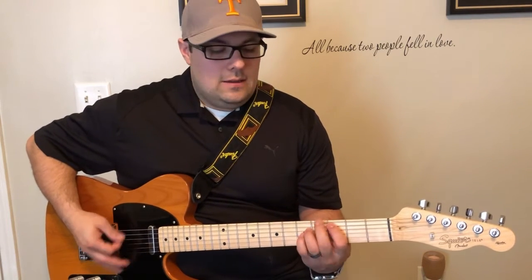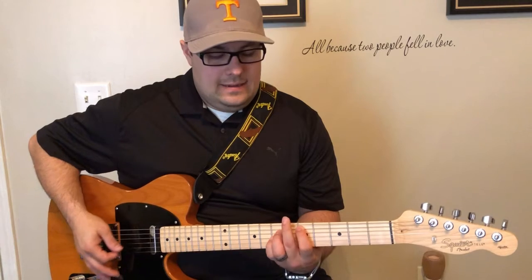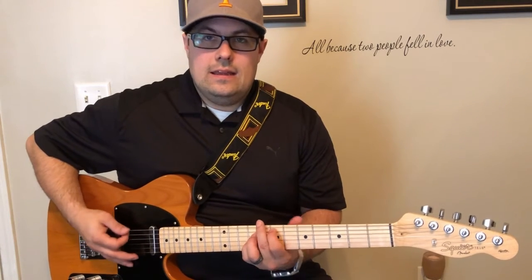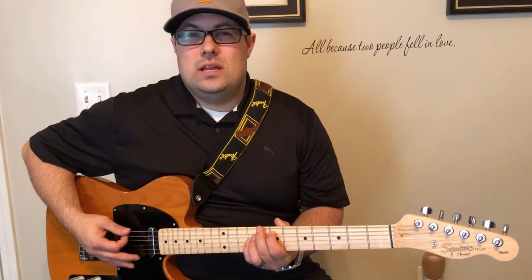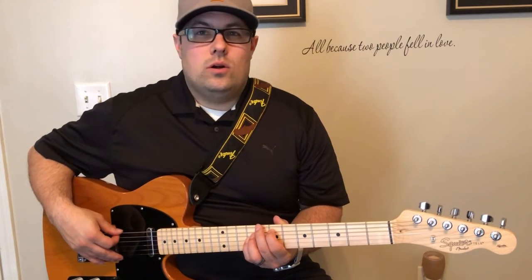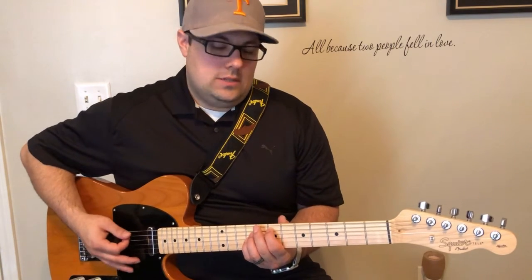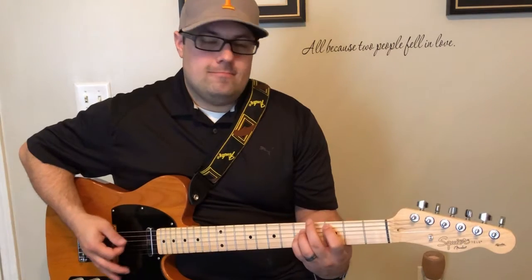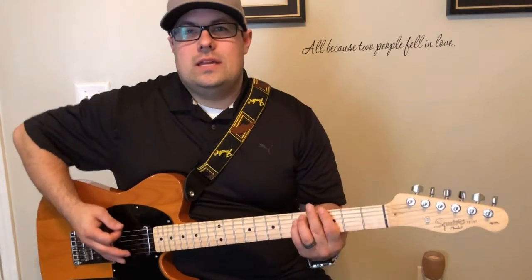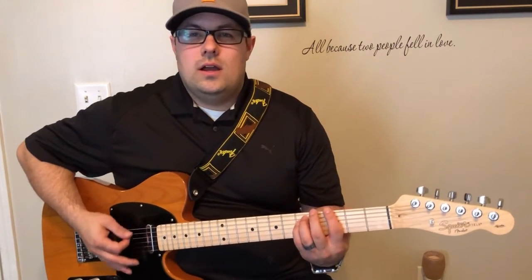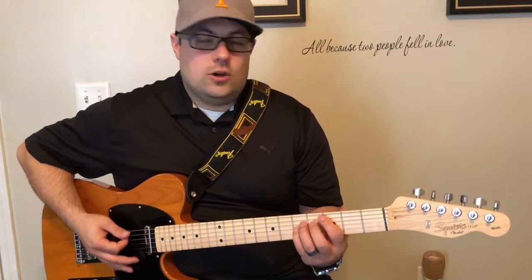Like that, okay? C, D, E. And you can do that whether it's major or minor, because with a major or minor chord, the 1, 5, 1 always stays the same, right? So that's a common thing used for distortion. It's called a power chord.